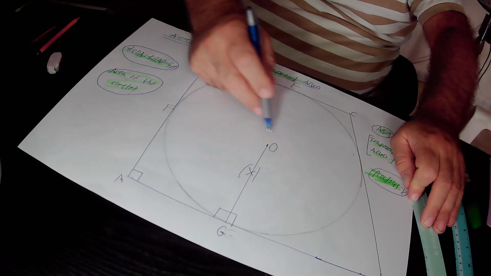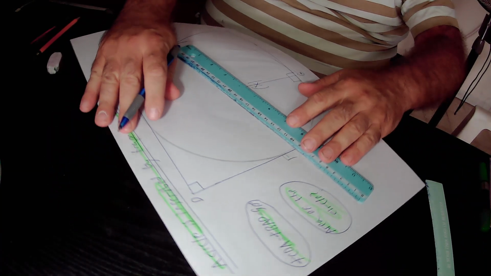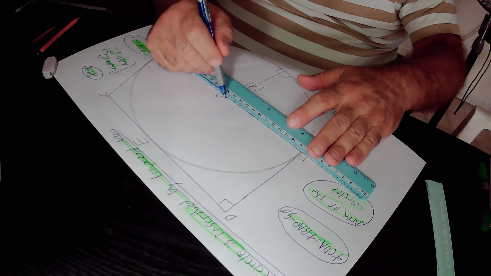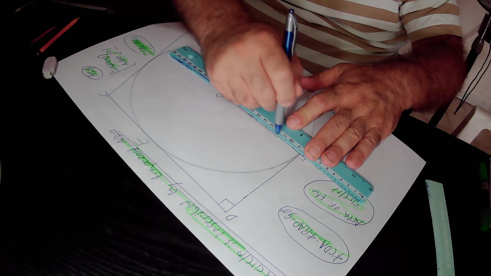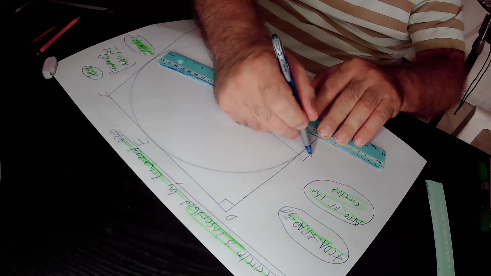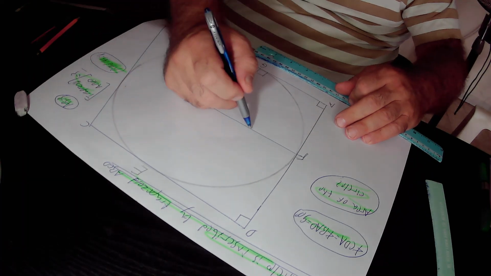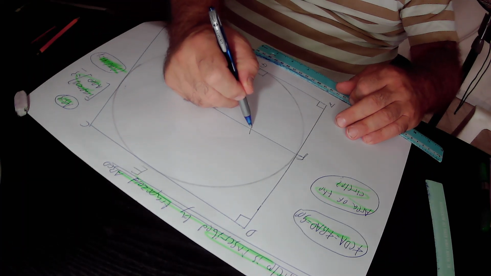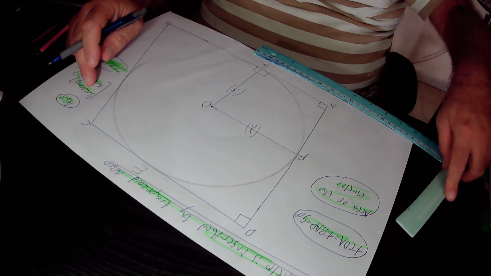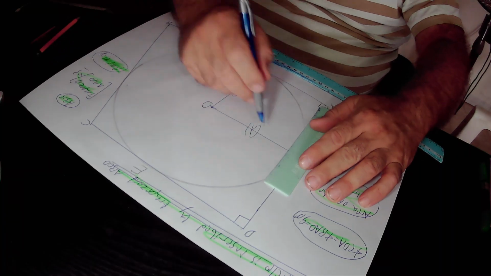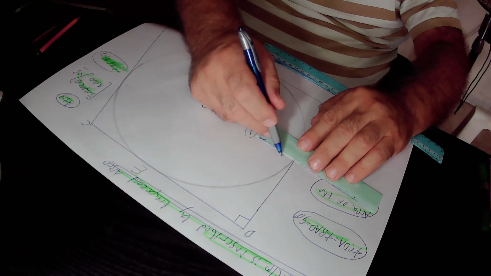Likewise, we join points O and F together by a straight line. OF is of course the radius of this circle, equal to x, and according to rule 1, this angle equals 90 degrees, and this angle also equals 90 degrees.